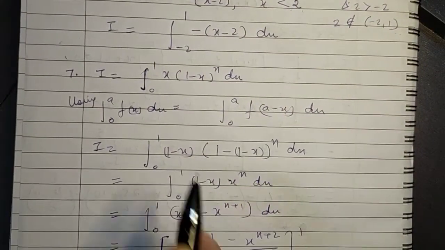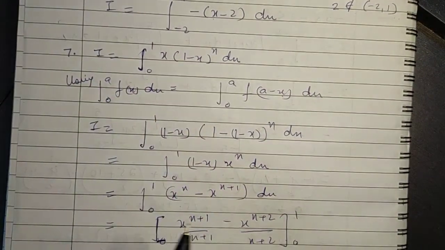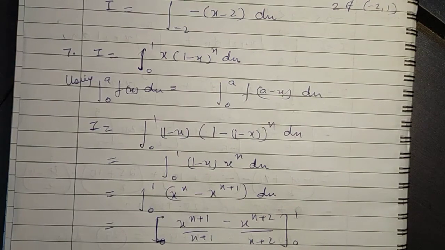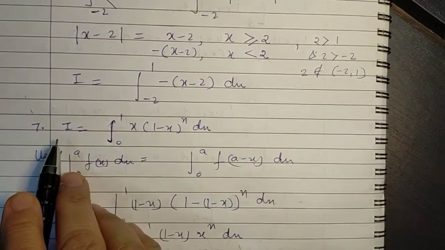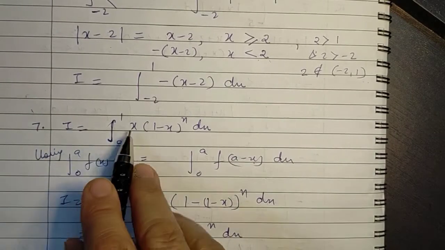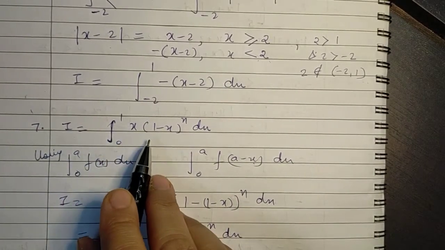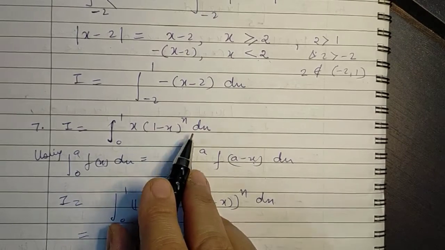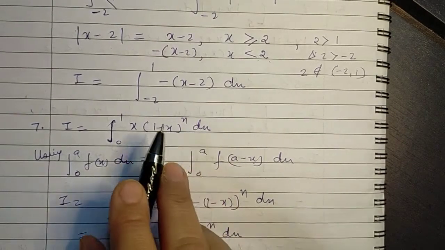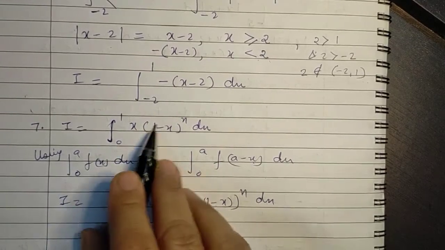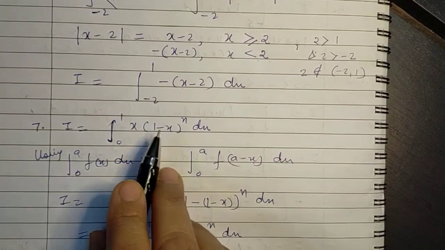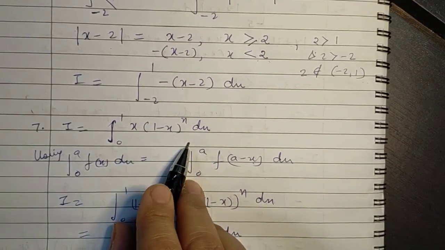Now let's take up another category of questions. There are two questions, question number 7 and question number 9, which are of the same category. So let's start with question number 7. I is equal to integral 0 to 1 x into 1 minus x raised to n dx. If you recall, we have already done this kind of question earlier, but we always did it by substitution.